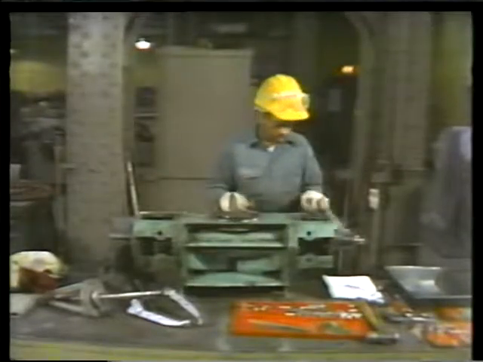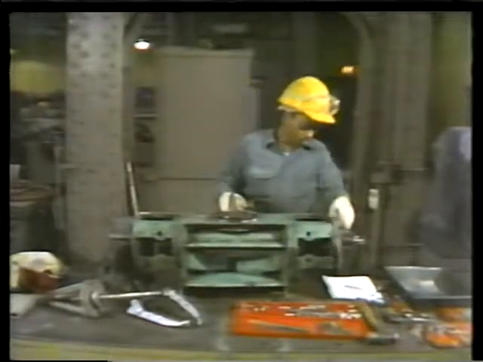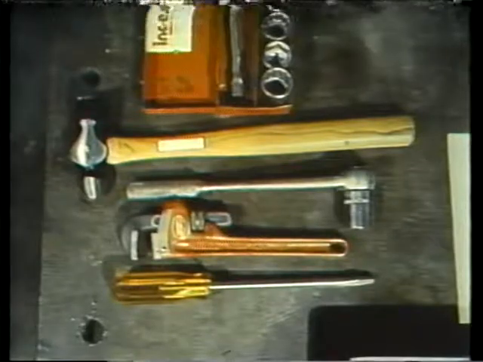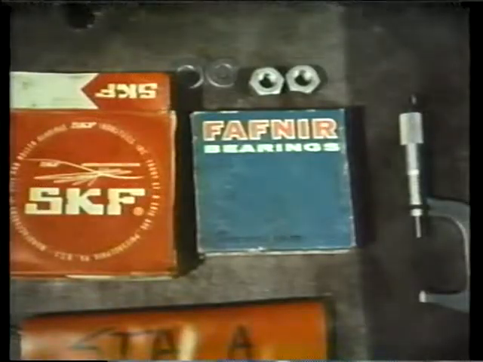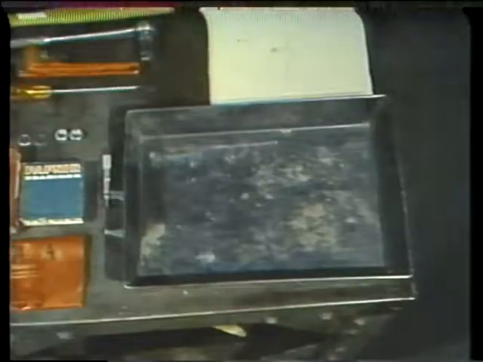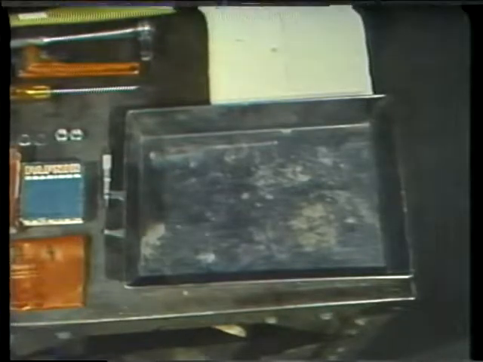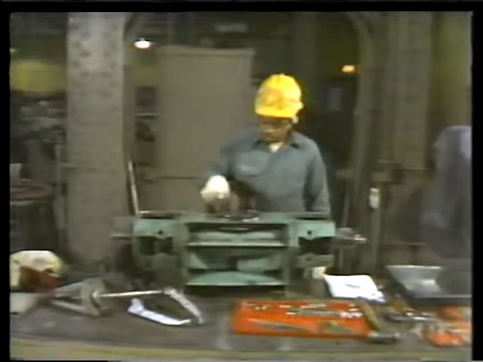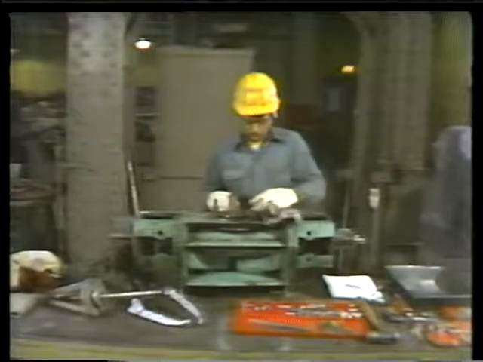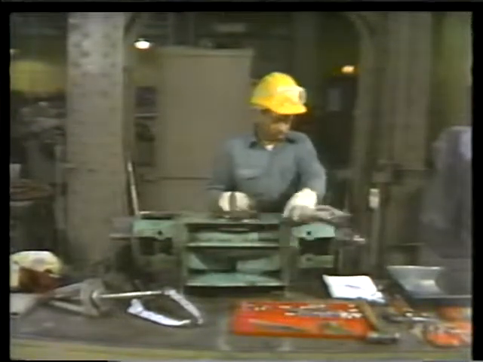Now, you can see our mechanic is set up for a job. He's got his tools, parts, trays for cleaning and holding pieces, and his gloves and glasses. You'll also notice that he's cleaning off the machine prior to starting any maintenance.